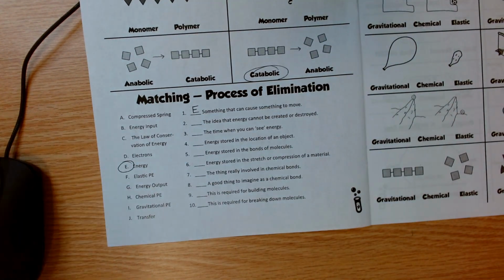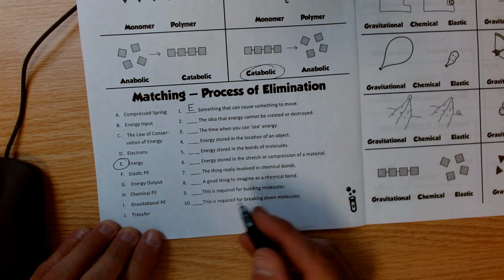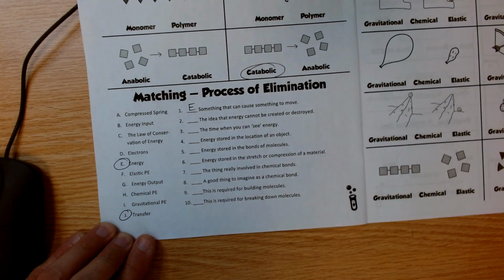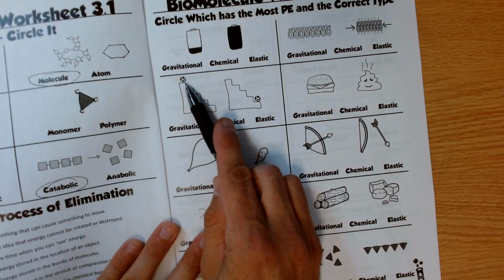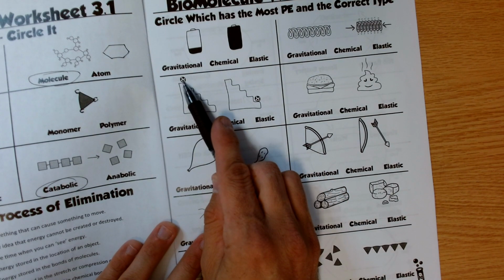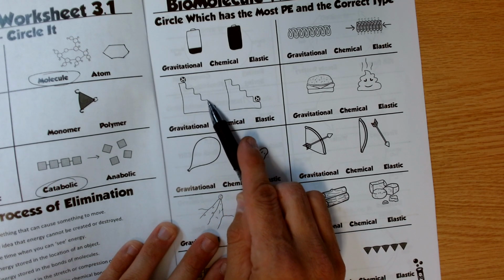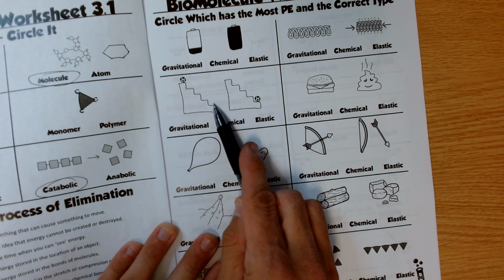Okay, so one more thing. The only time you can see energy is when it's being transferred. So when you look at this soccer ball here, you don't see energy. But compared to this soccer ball, this one has more energy, okay? And so it's when its energy is being transferred from potential energy to what we call kinetic energy.